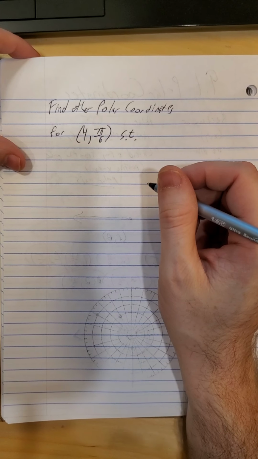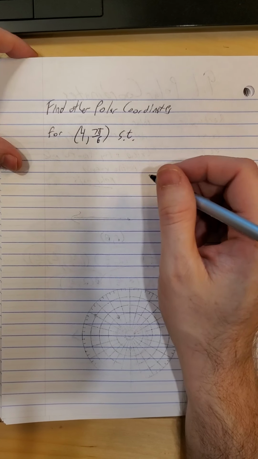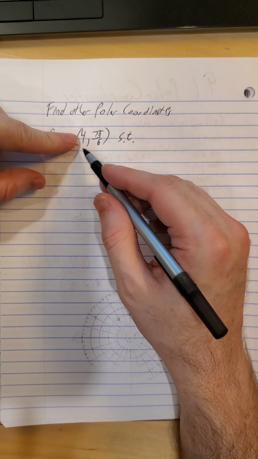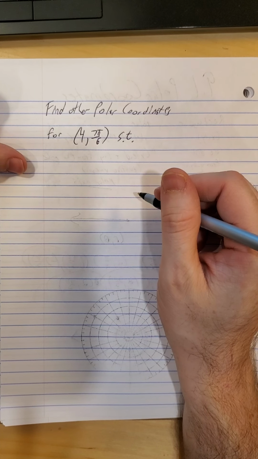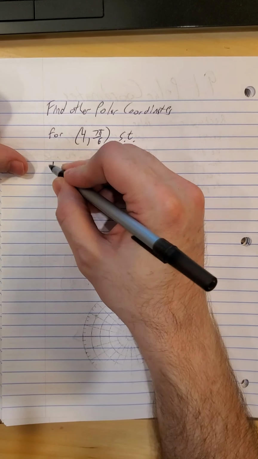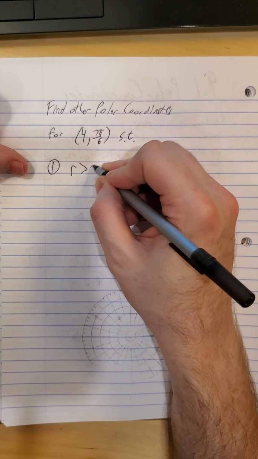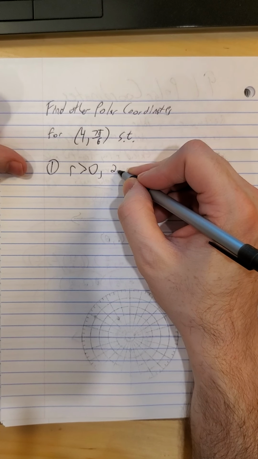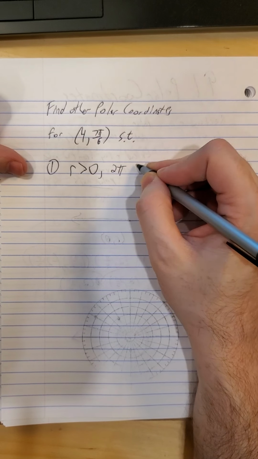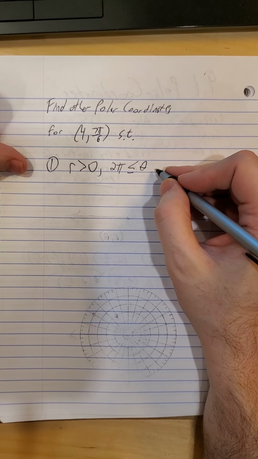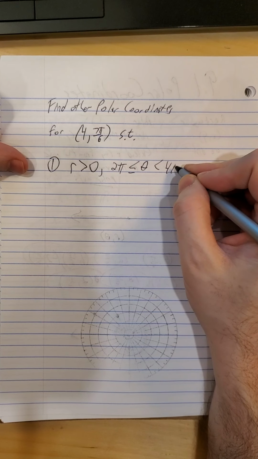So they sometimes give us different criteria that they want. Here's the point they gave us: a radius of 4, an angle of 7 pi over 6. One of them they want r to be greater than 0, and 2 pi less than or equal to theta less than 4 pi.